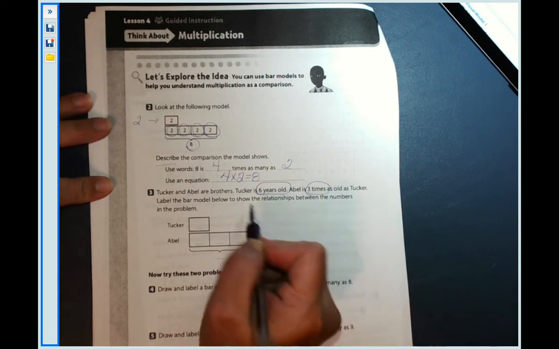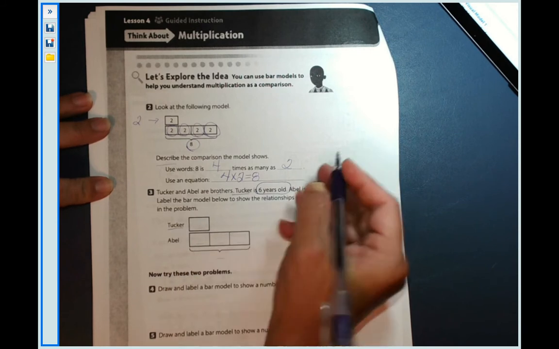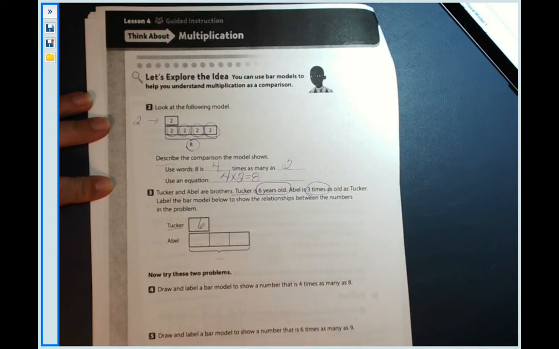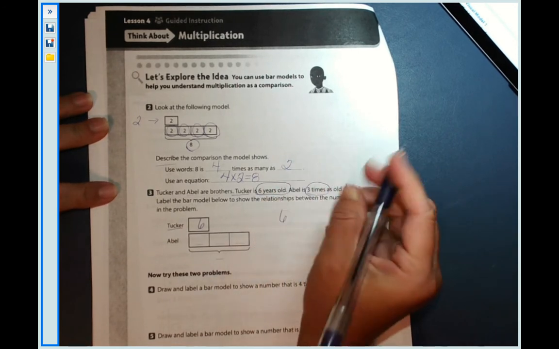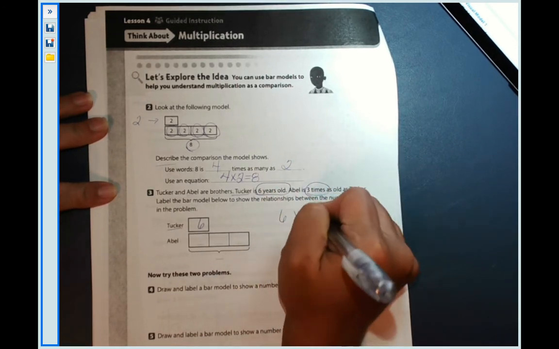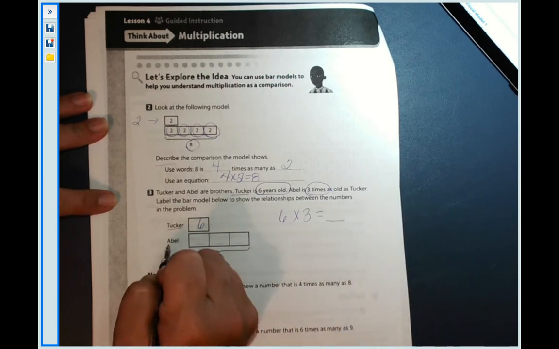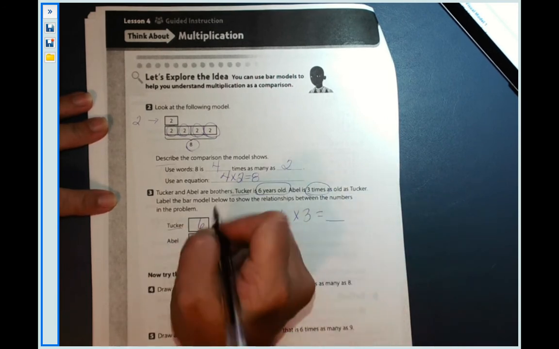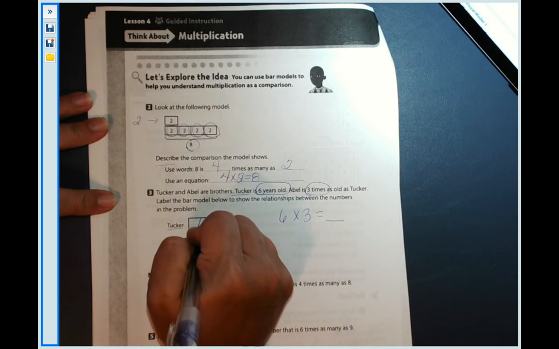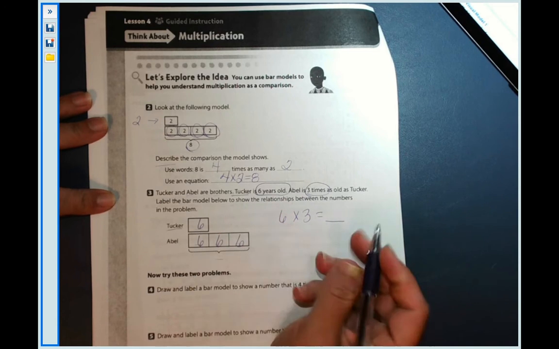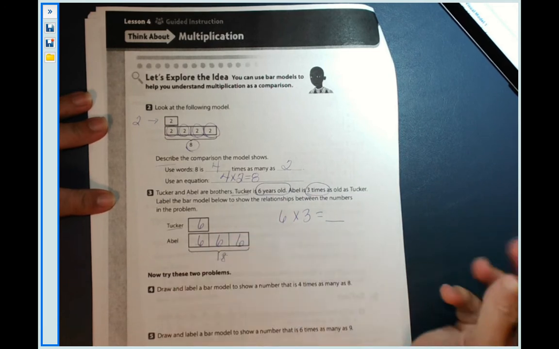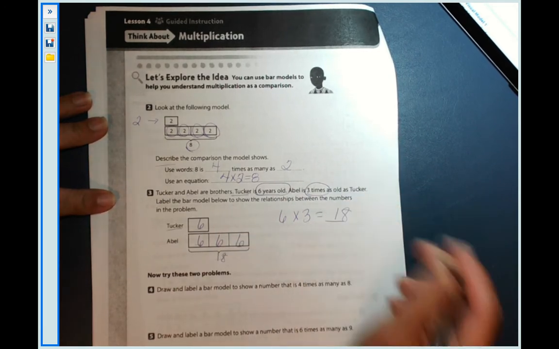Well, I know Tucker, so this says Tucker here. I know Tucker is 6 years old, and Abel is 3 times as many. So I know 6 times 3 is going to give me what? Well, since Abel is 3 times, I'm going to have to multiply or add to find my equation. So I could write 6 plus 6 plus 6. Well, 6 plus 6 is 12, and 12 plus 6 is 18. So 6 times 3 must be 18.